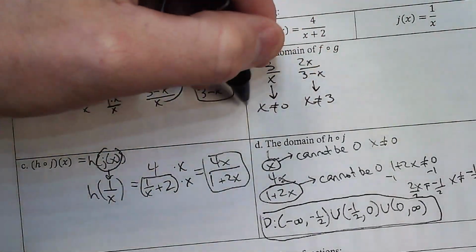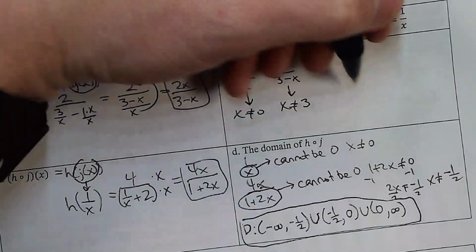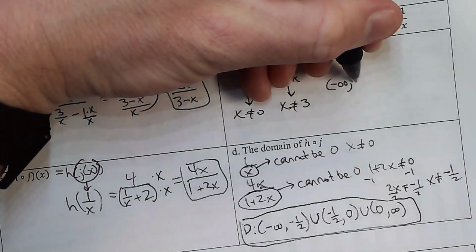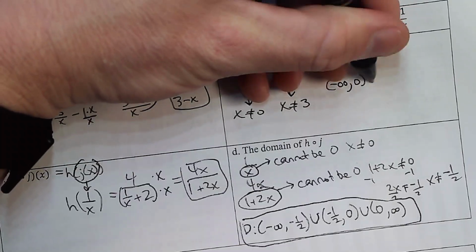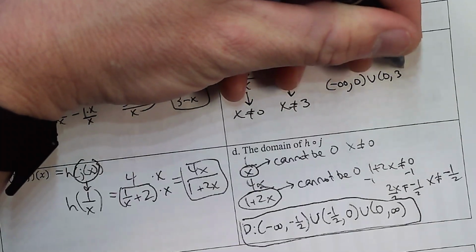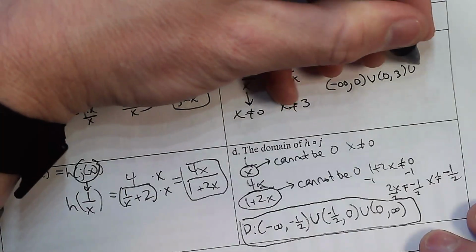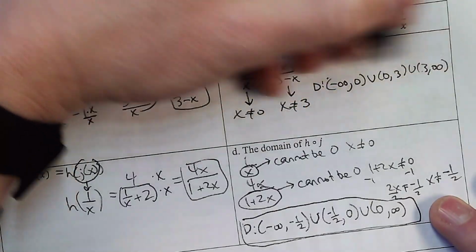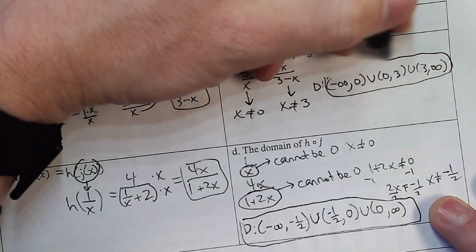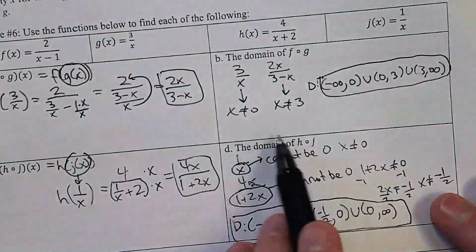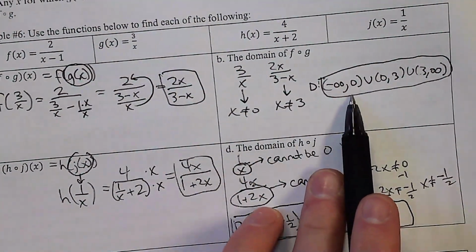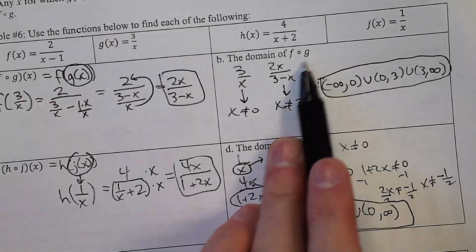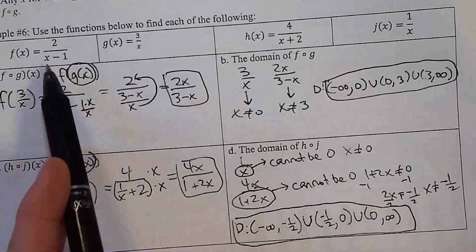So those are restricted. So now my domain's going to be from negative infinity to 0, union 0 to 3, union 3 to infinity. I know I'm going fast here. I apologize. And so it's going to be those areas there. So that'll be my domain. You have to consider the first thing you used and the answer. You don't necessarily look at the f of x on that.